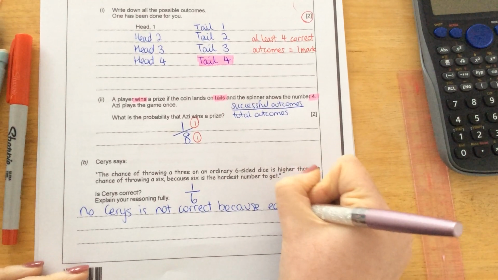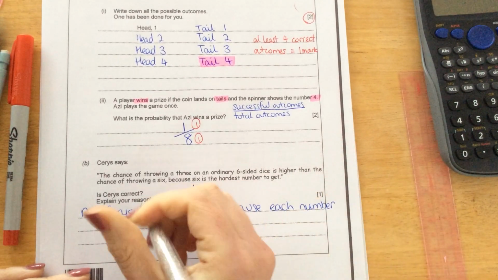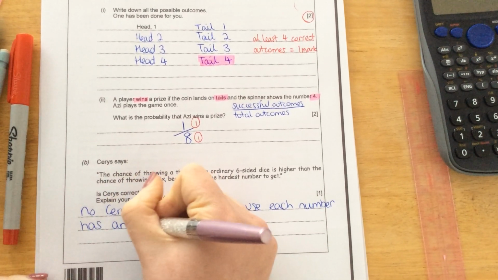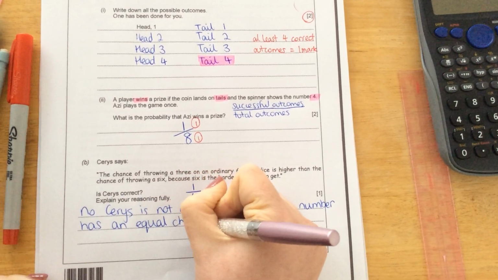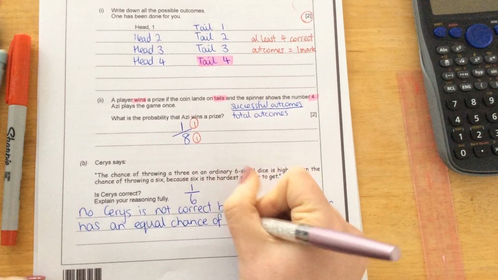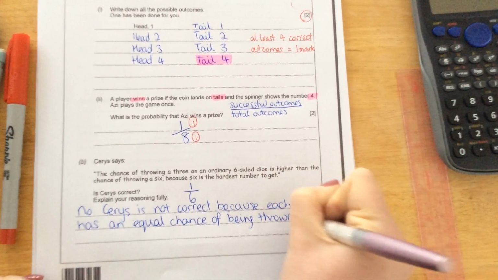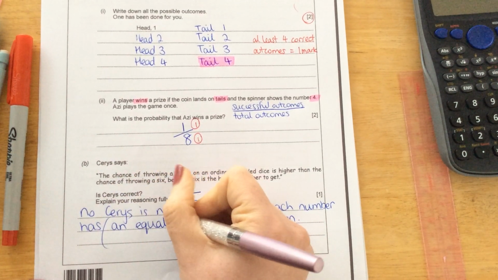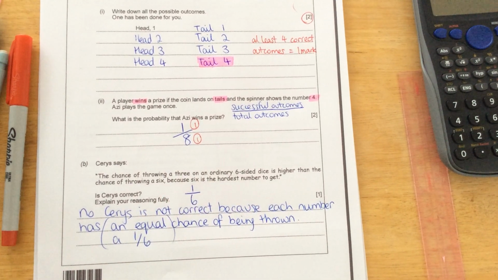Because each number has an equal chance of being thrown. Or you could say each number has a 1 in 6 chance of being thrown.